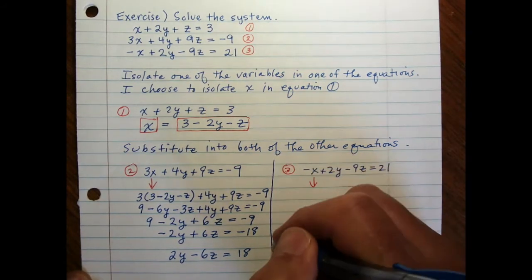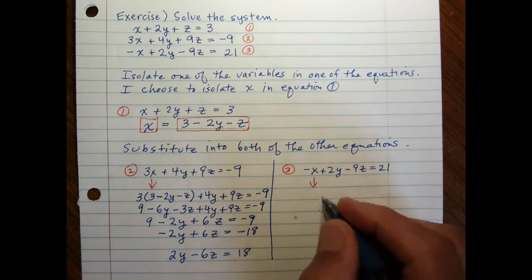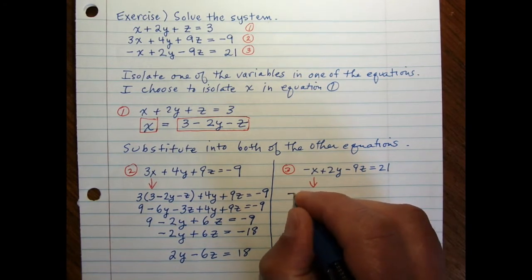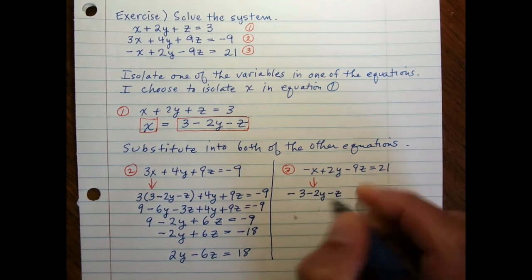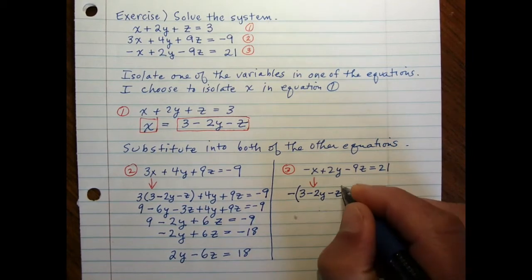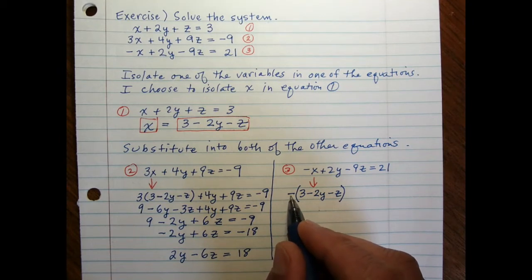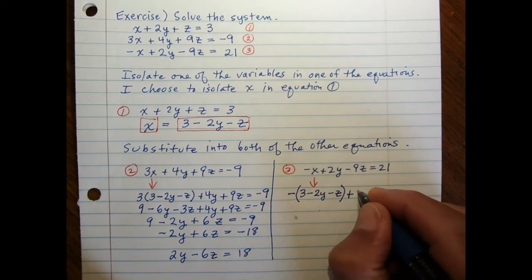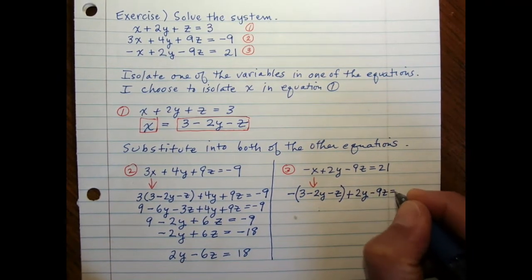Now we got to do that same kind of work with equation 3. I have to substitute in for x, but now I have minus x, so I have minus (3 minus 2y minus z). What's critical here is that we put that expression for x in parentheses, because we're going to have to distribute that minus sign in front through each one of these terms. Let me copy the rest. Plus 2y minus 9z equals 21.